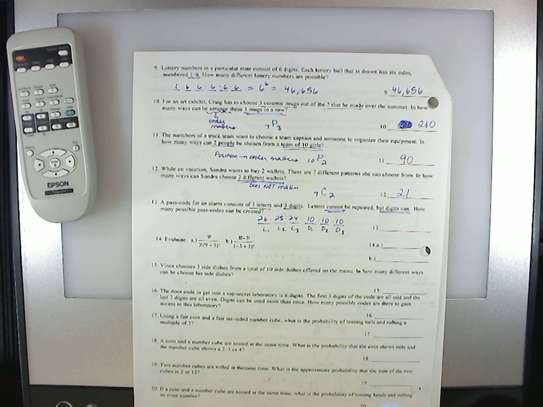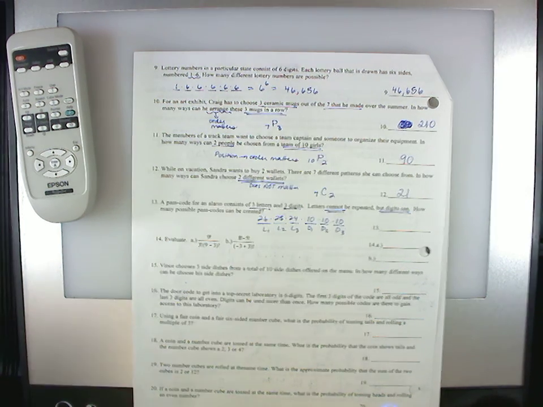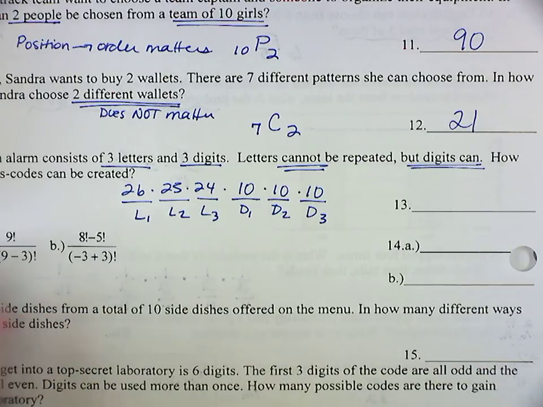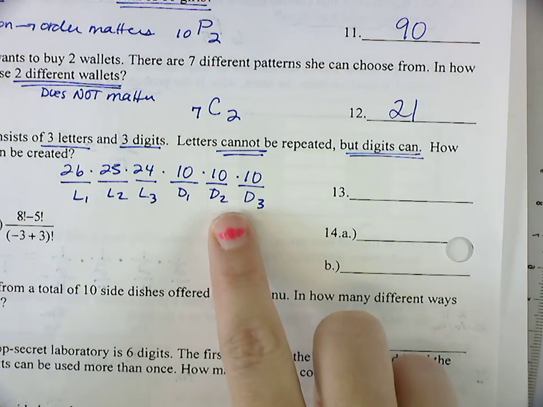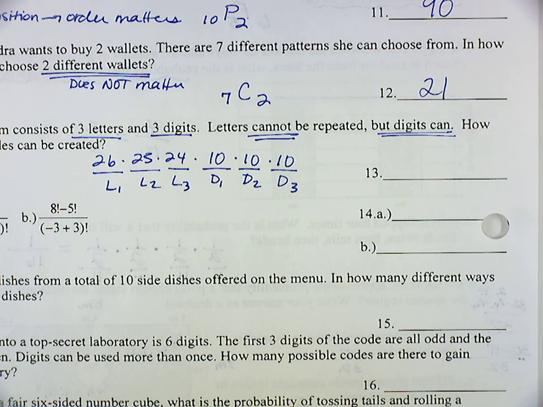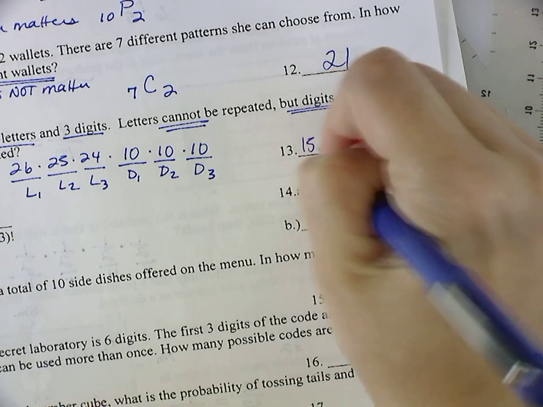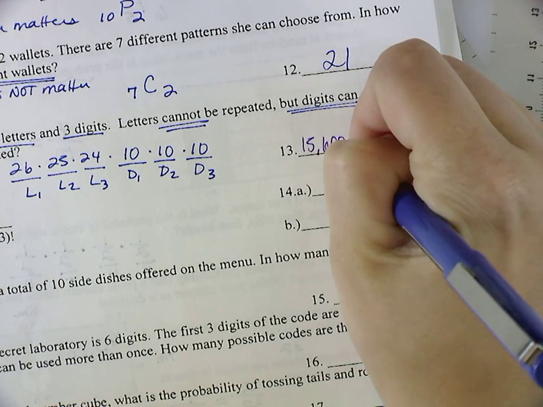Hello, Algebra 2 students. So we are going to finish going over our review from where we left off in class. And the last thing we talked about in class was how to get this value. We just did not write down what that value is. And when you multiply the 26 by 25 times 24 and 10 to the third, you should get 15,600,000.